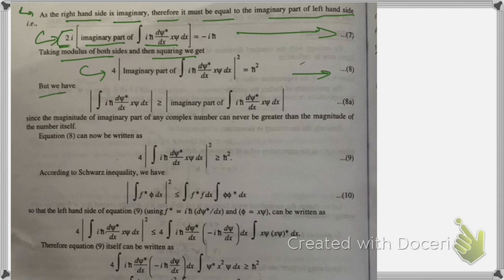But here you see, the magnitude of the imaginary part of this expression will always be less than or equal to the magnitude of the expression itself, right? This side is the imaginary part of this one only, and here we have taken the mod of the whole expression.